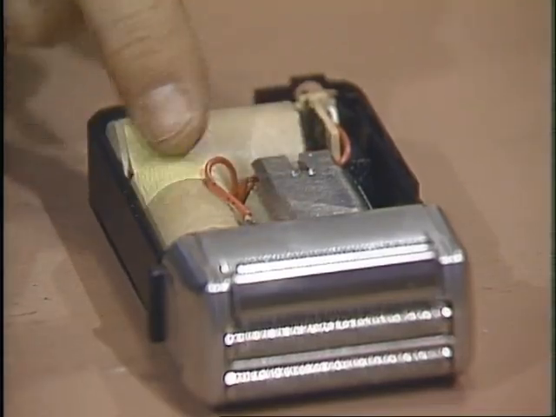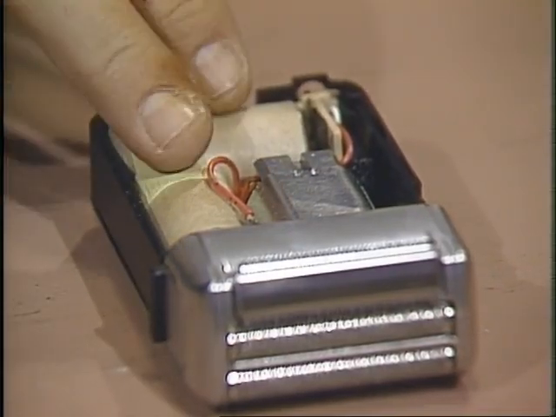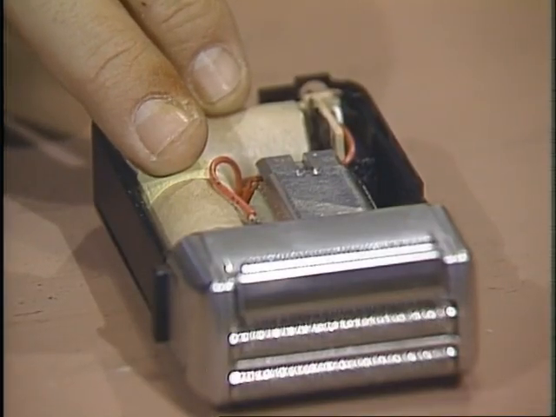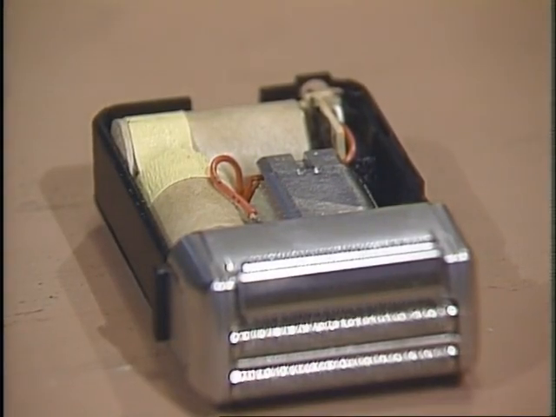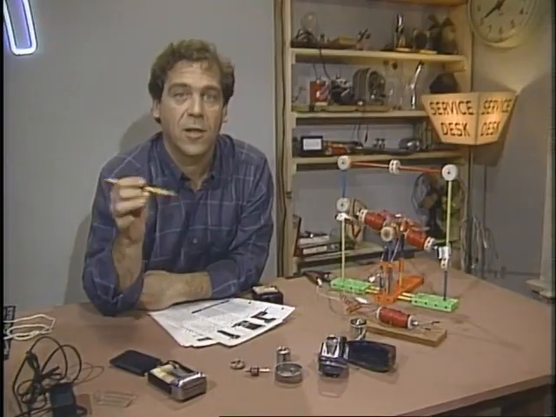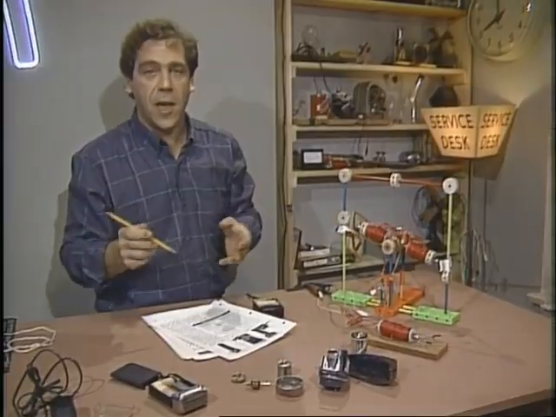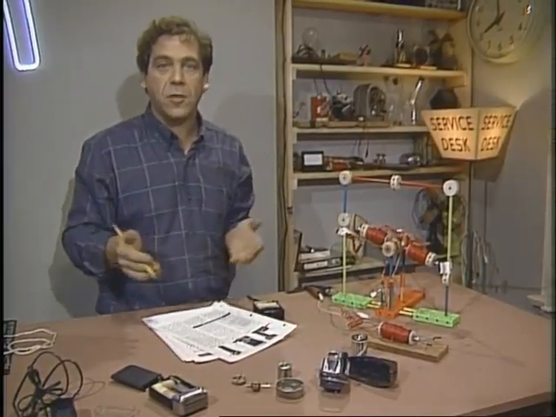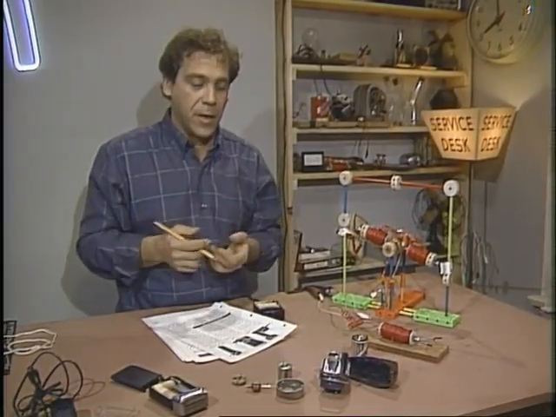Well, there's the motor. What's all this other stuff? These are the cells that power the shaver. They're rechargeable. Good thing, too, because they're soldered in place. The electronics will take different forms in different shavers. All cordless rechargeable shavers use nickel-cadmium batteries. And they're the same as the ones you can buy for the kids' toys or your Walkman.